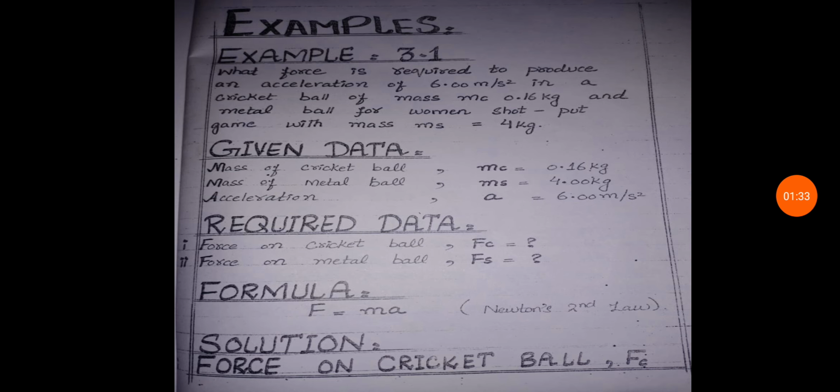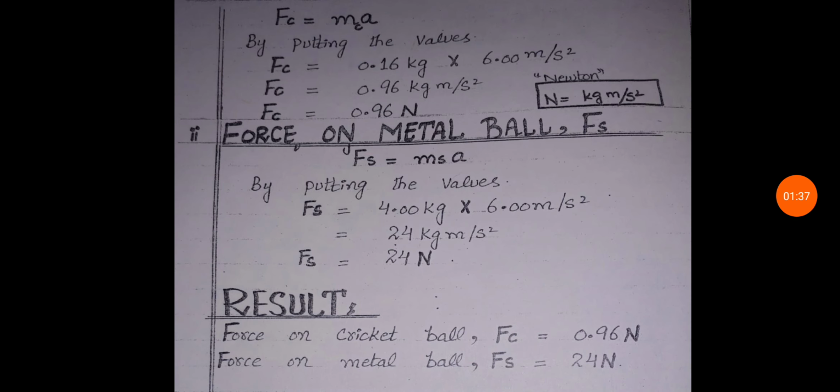Now in solution, we first find the force on the cricket ball, that is represented by Fc. Now we know that F equals to ma, so Fc equals to mca. By putting the values, we get mc equals to 0.16 kilogram and a equals to 6.00 meter per second square. So by multiplying these two values, we get 0.96 kilogram meter per second square, and this kilogram meter per second square, it is equals to Newton. Now our Fc equals to 0.96 Newton.